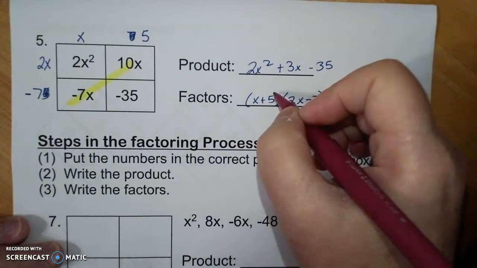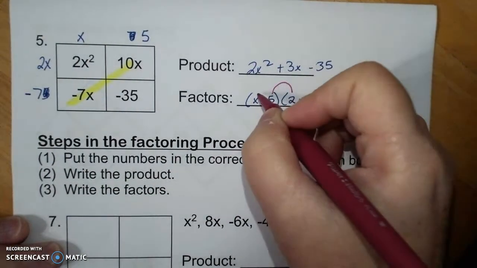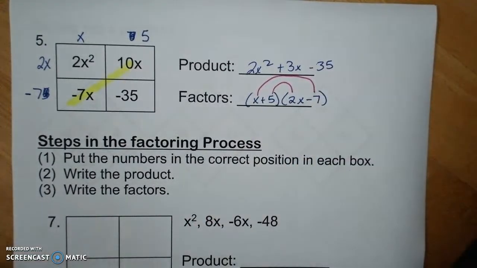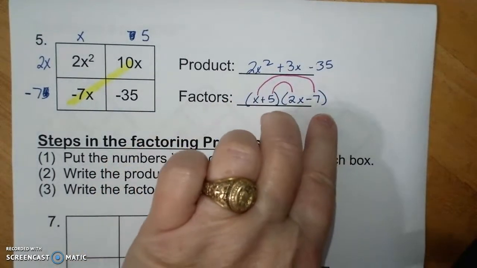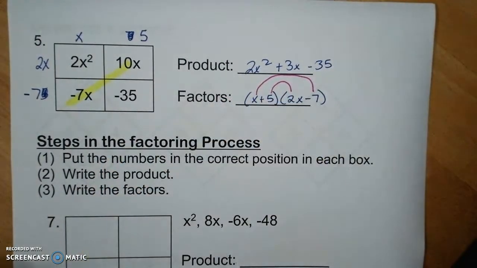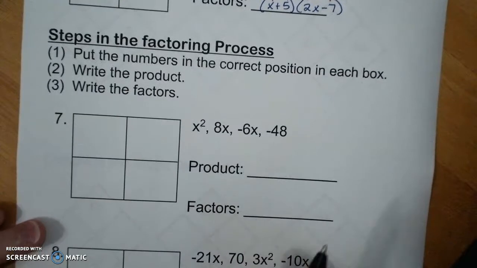Checking our inner rainbows. That's positive 10x. That's negative 7x, which is a positive 3x. I'm just checking my middle term. You can check your first term, check your last term. That's how you check your middle term. Okay, here we go.